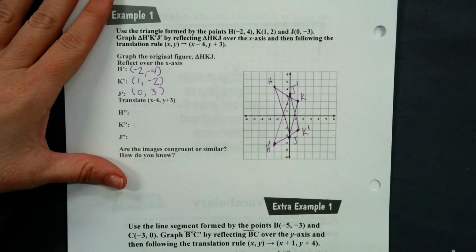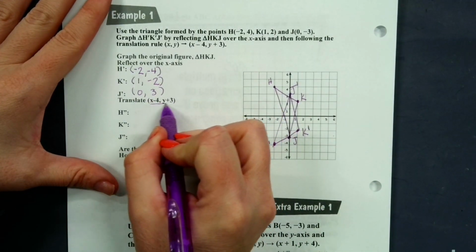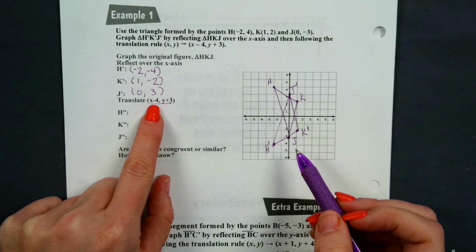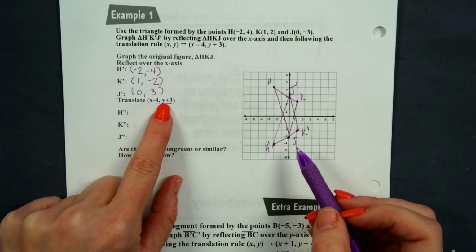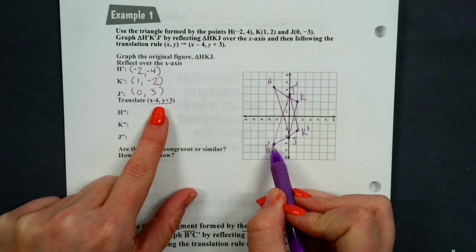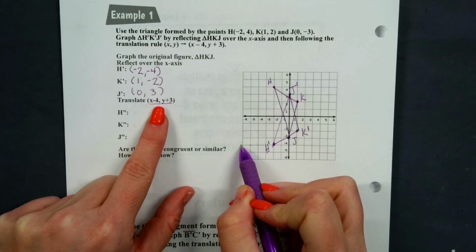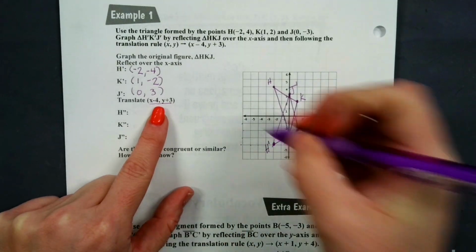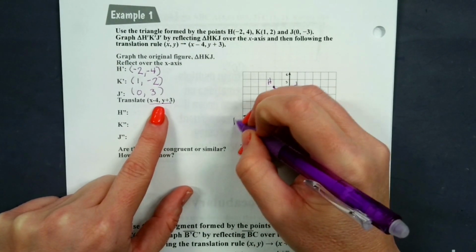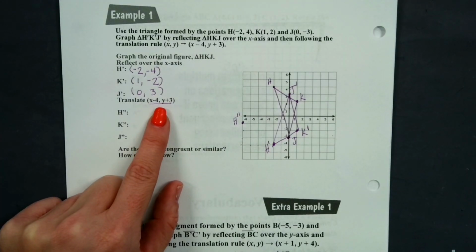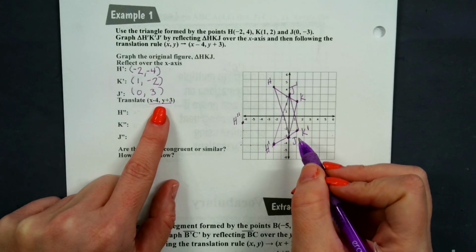Okay, now we're going to apply another transformation. Now we have this rule. So I'm sliding it right or left? Left, and then I'm going up or down. So I'm going to go 4 left, 1, 2, 3, 4, then up, 1, 2, 3. There's going to be my new H. And notice this time I'm going to put 2 apostrophes. I'm going to apply that to every single one of them.